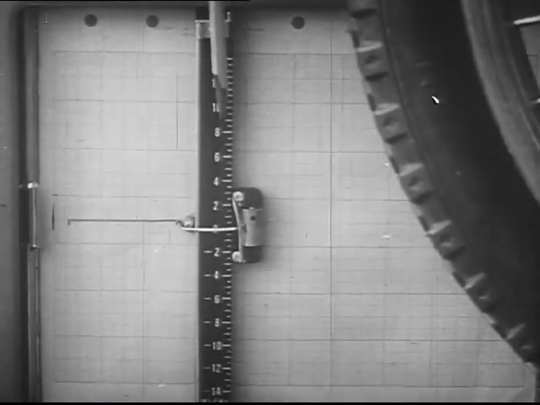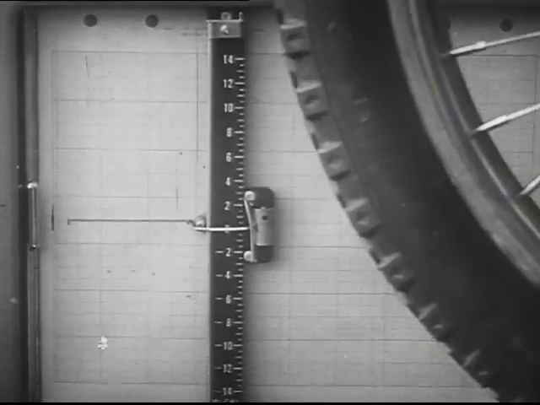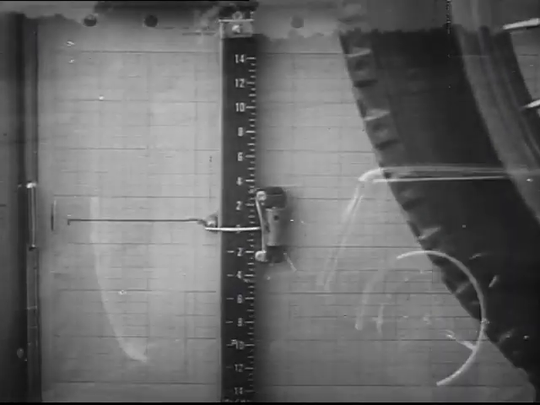So now we're going to take our wheel, hitch it back up, and start calibrating the three instruments to see if they work.